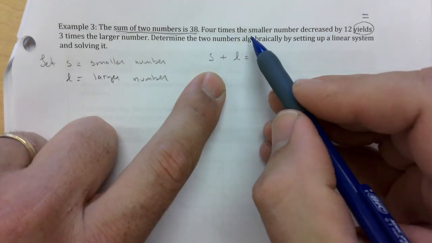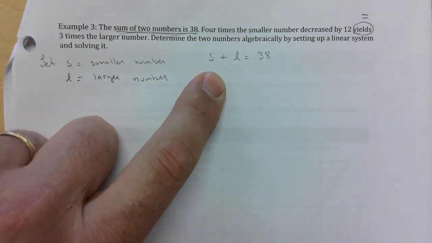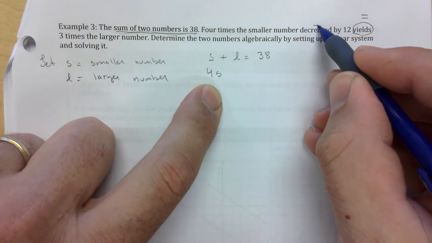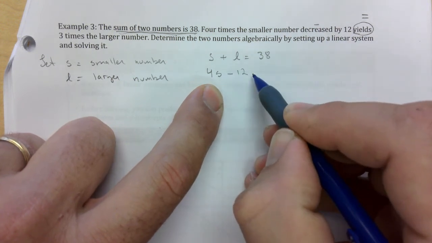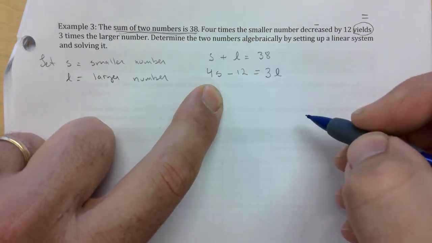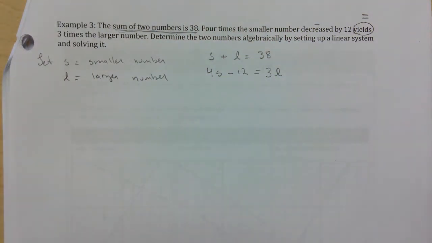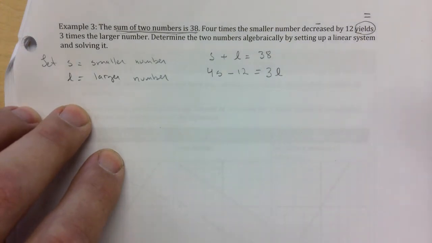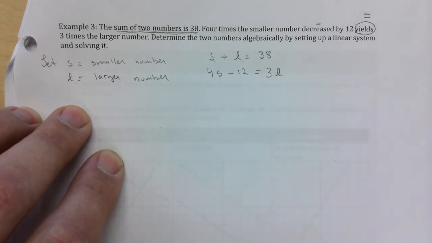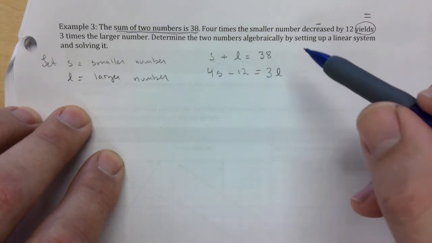Okay. And then it says 4 times the smaller number decreased by 12. That right there is what's to the left of the equal sign almost, right? So 4 times the smaller number decreased, right, minus 12 will give 3 times the larger number. So there you have your system, okay? And so no decimals, nothing like that, but I do notice that the first equation has 2 coefficients that are 1. Okay, so I'm going to use substitution. You could have used elimination, but I'm going to use substitution, right?